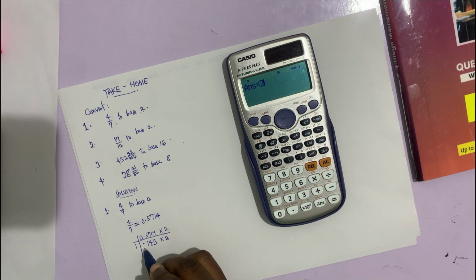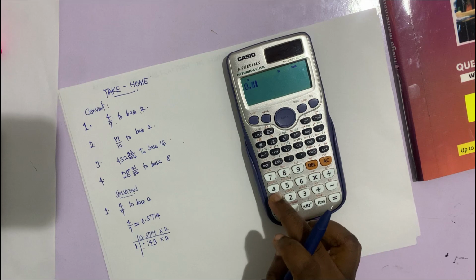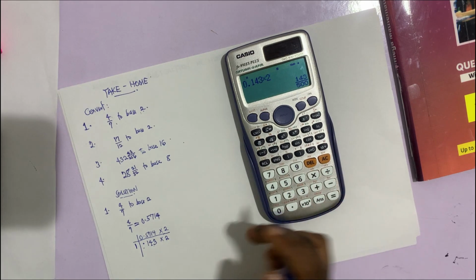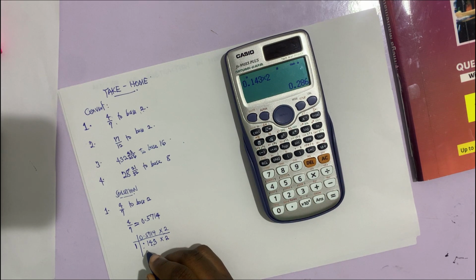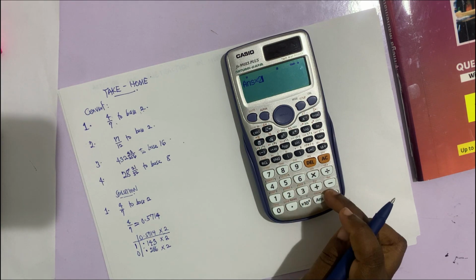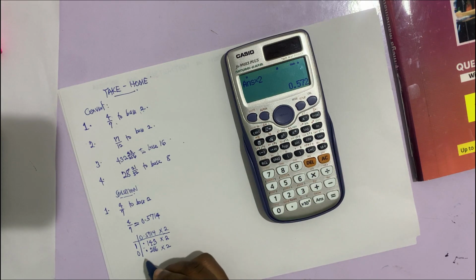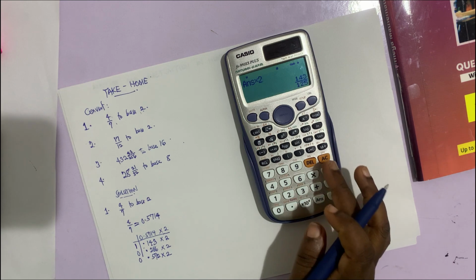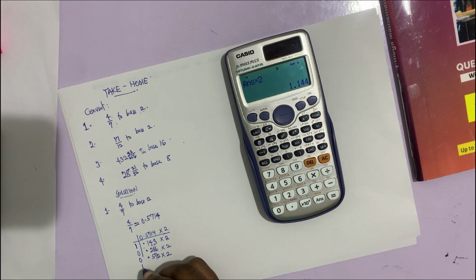Note that we are only multiplying the decimal part by 2. So we write the whole number parts. Then 0.143 times 2 will give us 0.286, times 2 again will give us 0.572, times 2 again would give us 1.144.